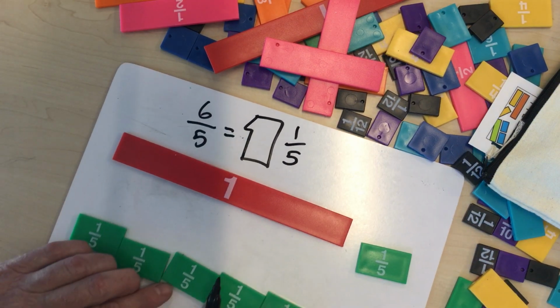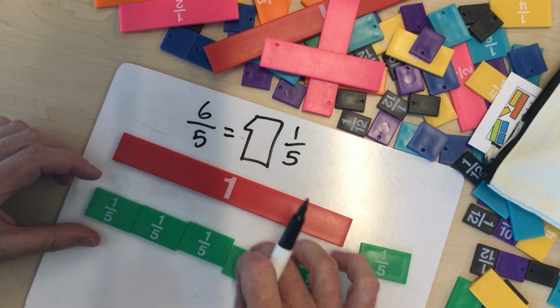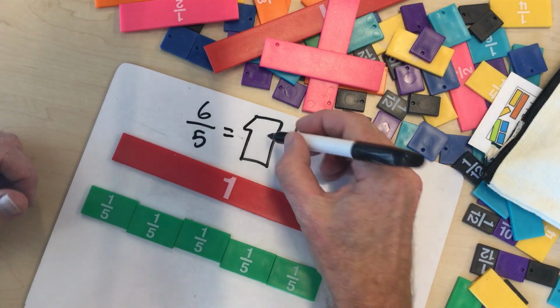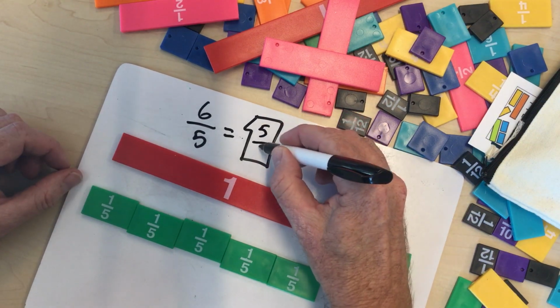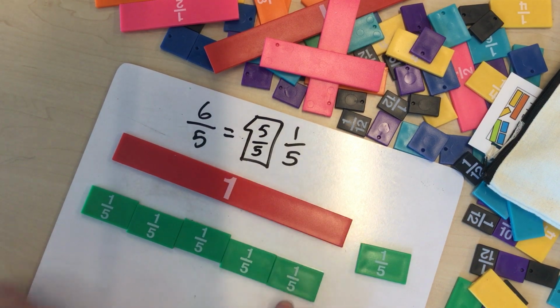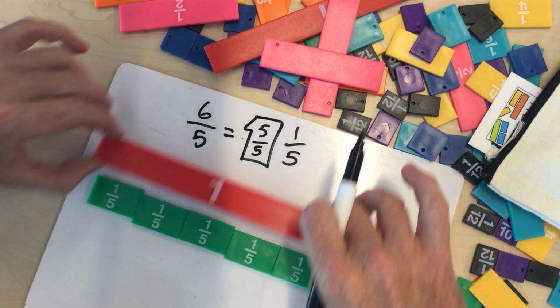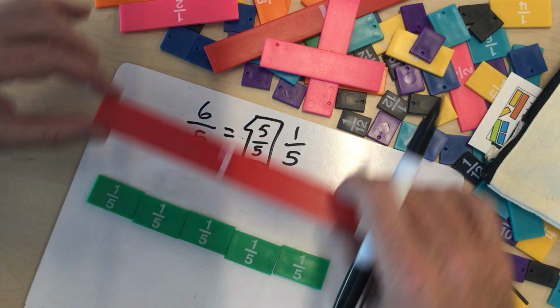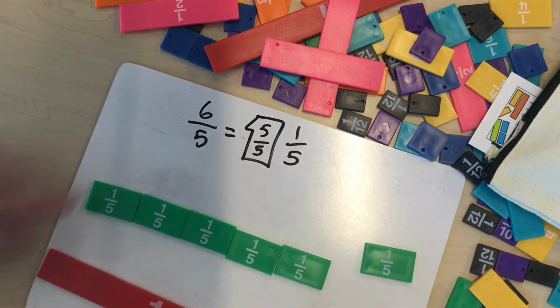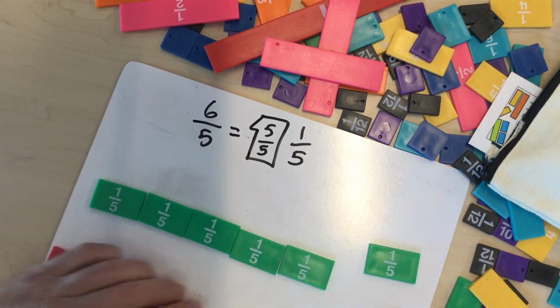The other thing to keep in mind, I like to see this one. I call that a supergiant 1. I don't know if I invented that or if someone else said it and I stole it, but I'm using it. So inside of that supergiant 1, there's these 5/5 that make up 1. See, I can hide it, and it's still there. So 6/5 is the same as 1 and 1/5.